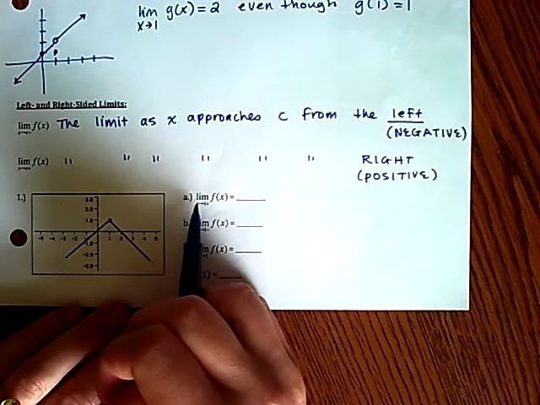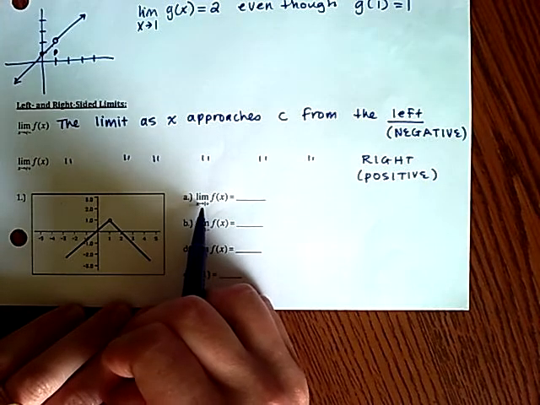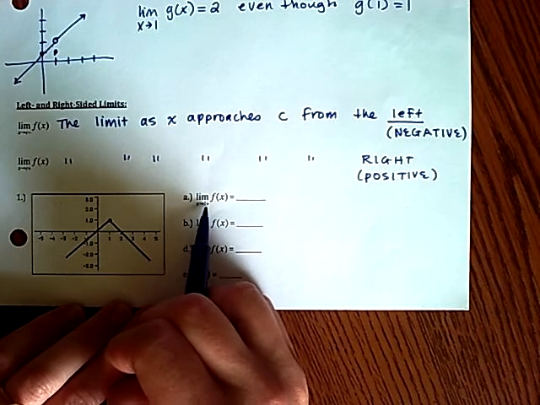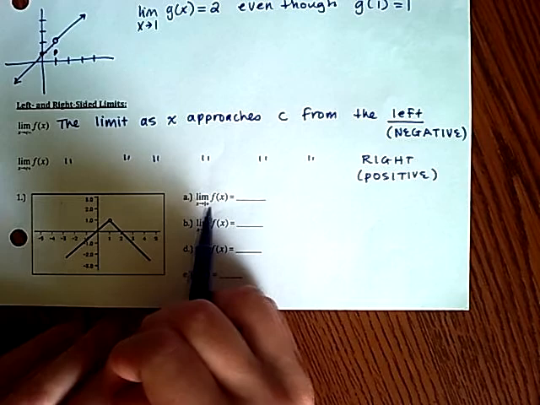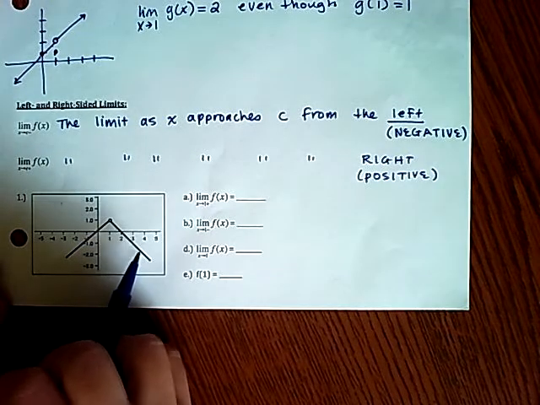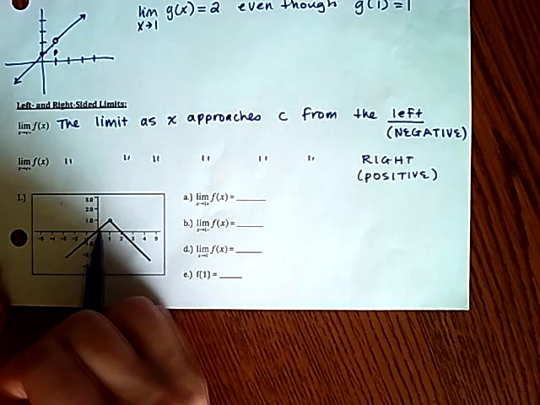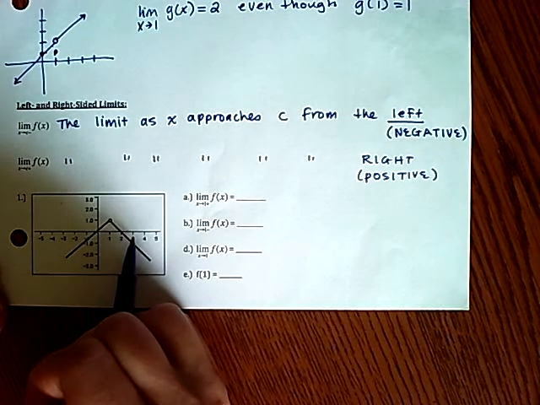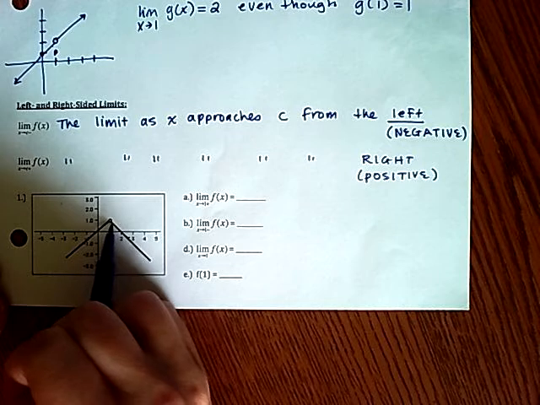So the first one says the limit as x approaches 1 from the positive side. That plus sign means from the positive side, or from the right, of f of x. So I'm going to start on the right side of my graph. Like here's 1. I want to start to the right of 1 and start going toward the x value of 1. What is my y value approaching?